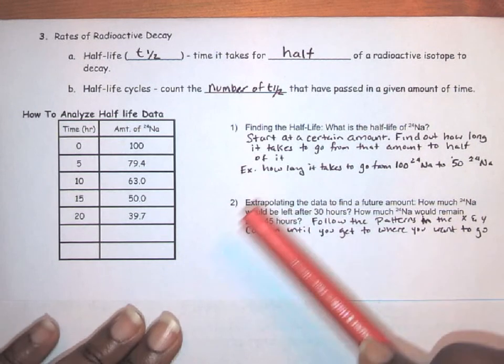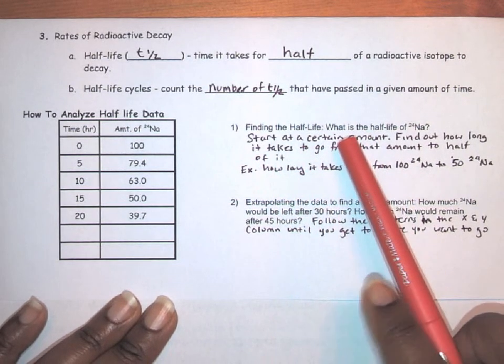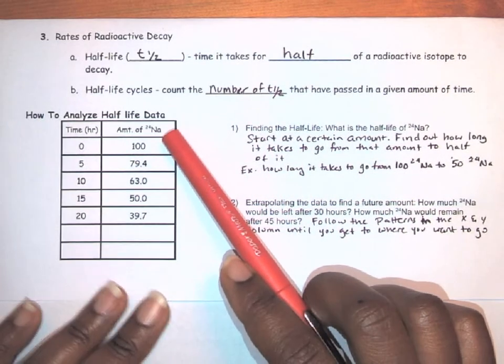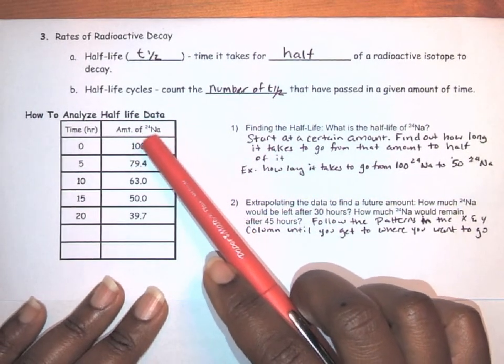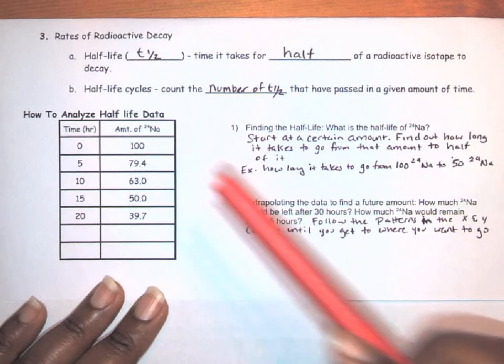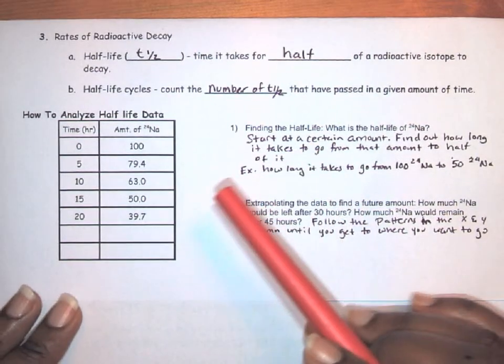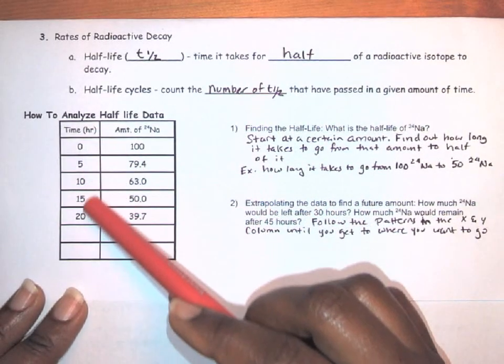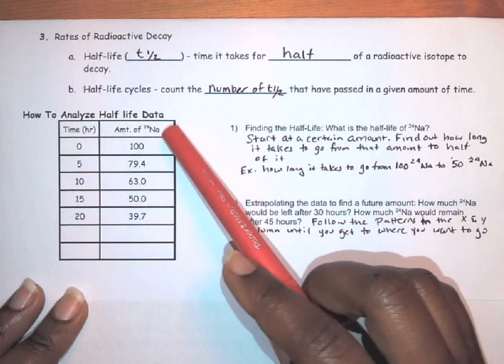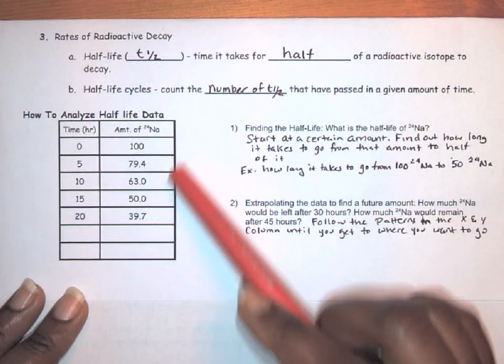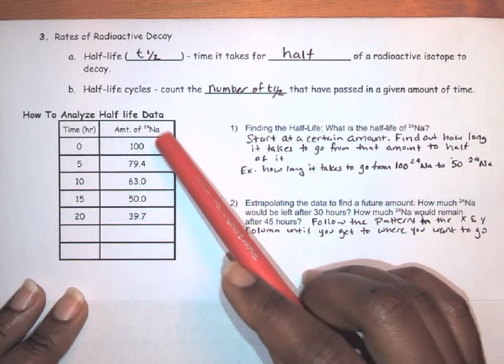All right, what if I wanted to find the half-life? Here we have an isotope of sodium, Na is sodium, and its mass number is 24, so we call this sodium-24. In this table, in the X column I have the time in hours, and in the Y column I have the amount of sodium-24.